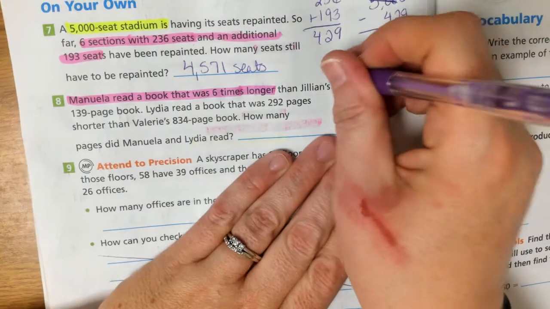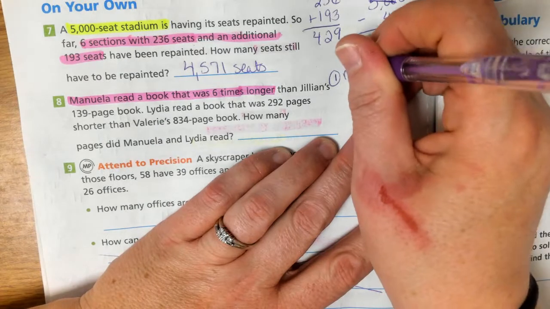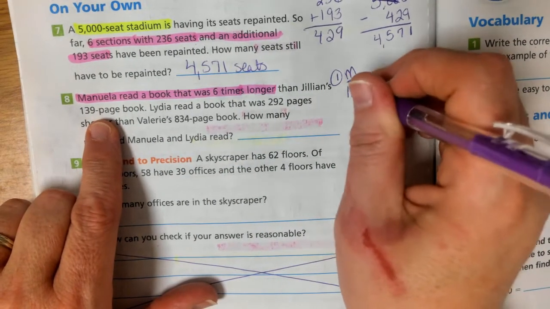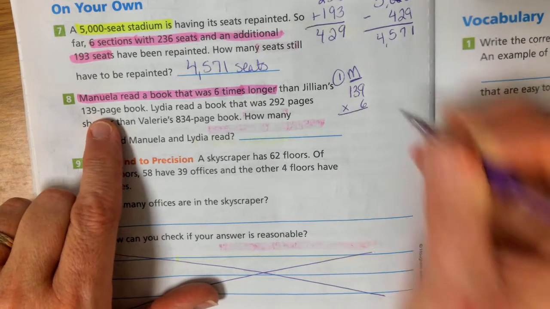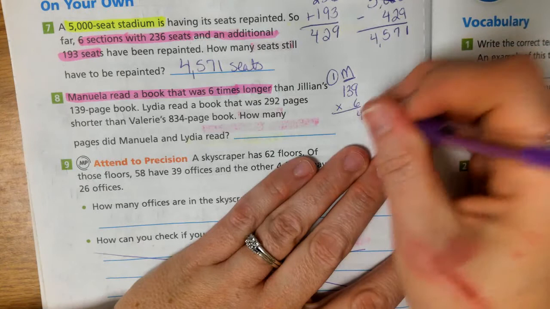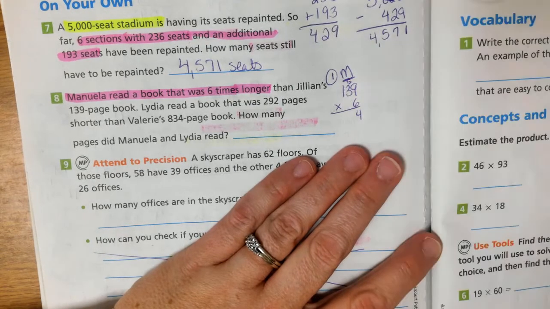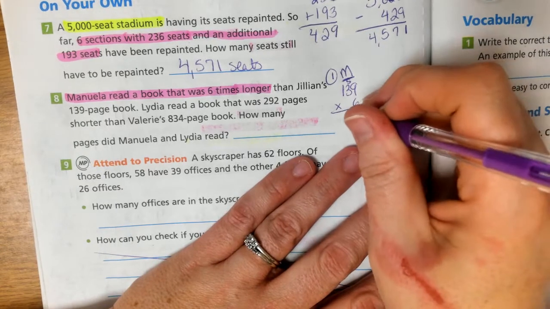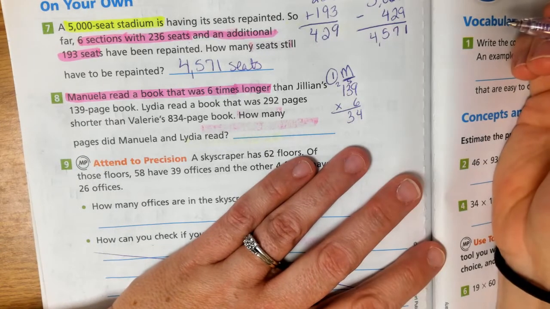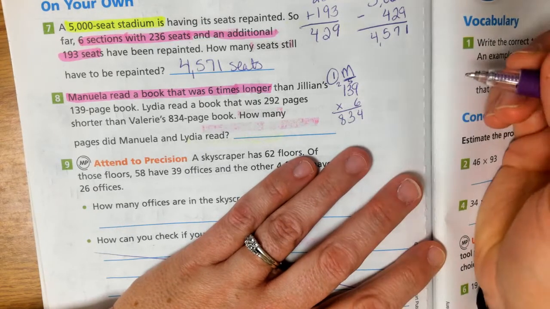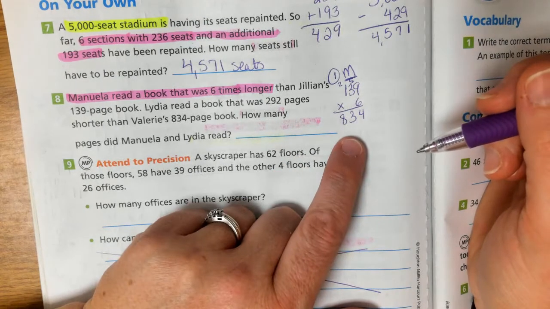So our first step is Manuela, so our M. So 139 times 6. Remember, it's 6 times longer. 9 times 6, 54. Regroup my 5. 3 times 6, 18. 18 plus 5, 23. 1 times 6 is 6, plus 2 is 8. So Manuela's book is 834 pages long.